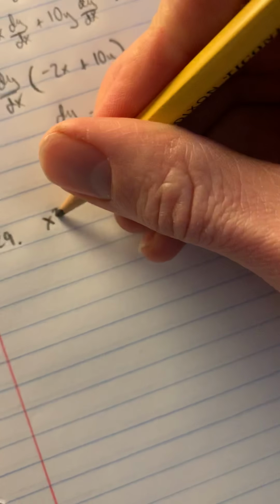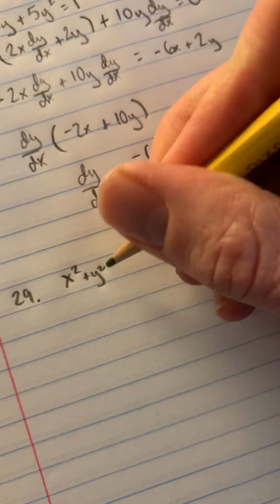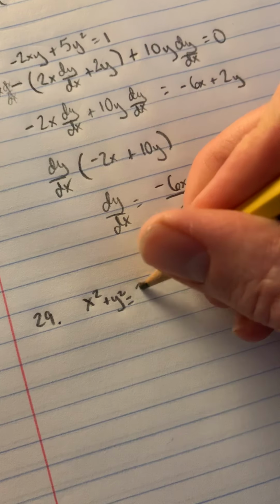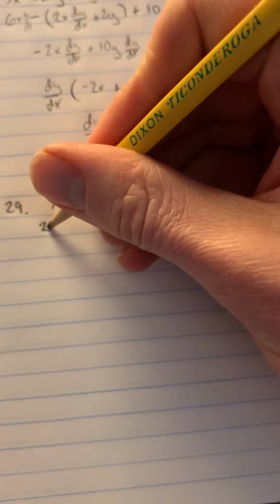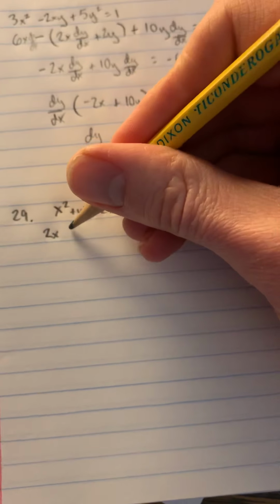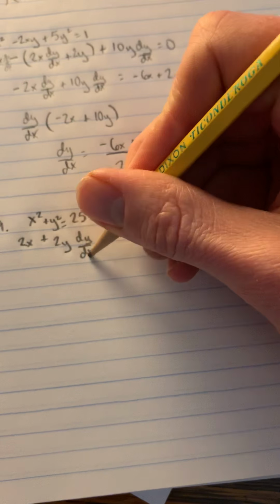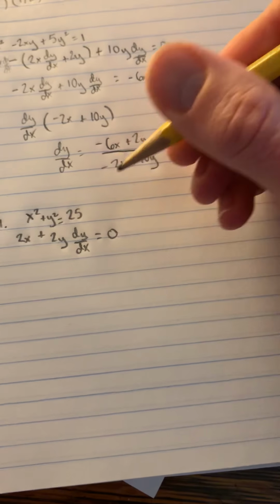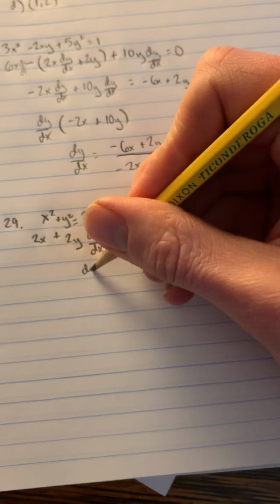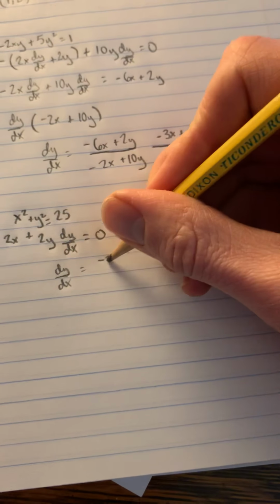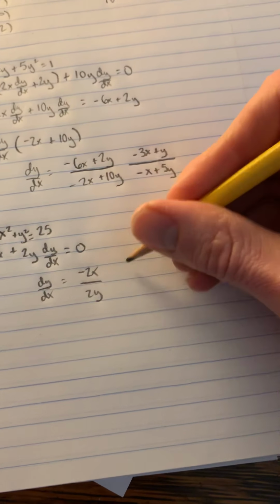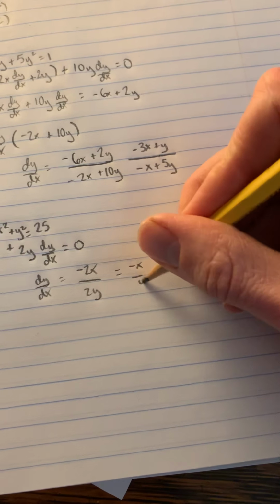So I have x squared plus y squared equals 25, and I need to take the second derivative of that thing. So I'm going to end up with 2x dx over dx plus 2y dy over dx equals 0, which means that dy over dx would equal negative 2x over 2y, so that equals negative x over y.